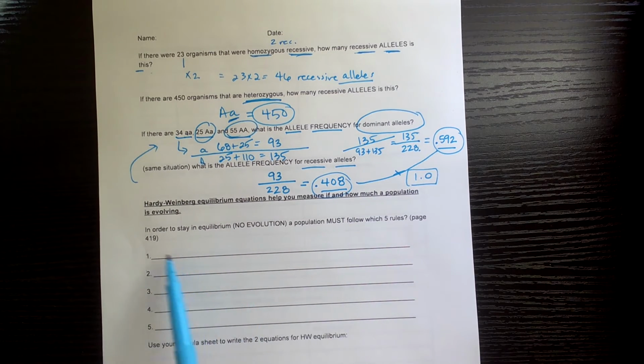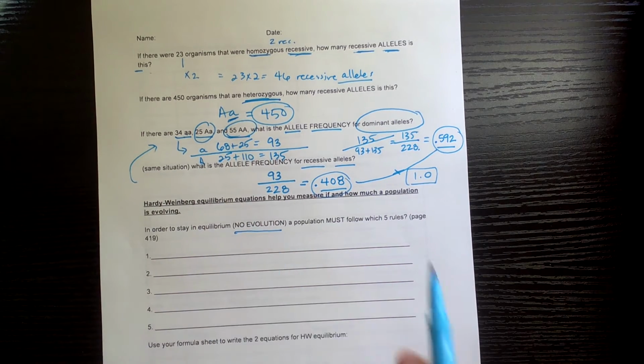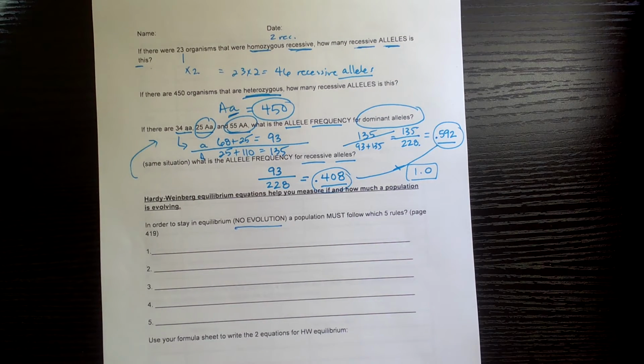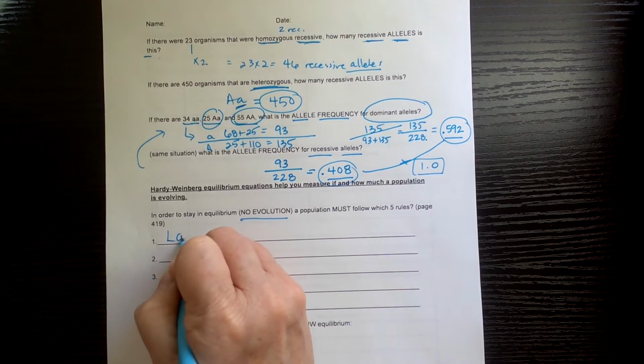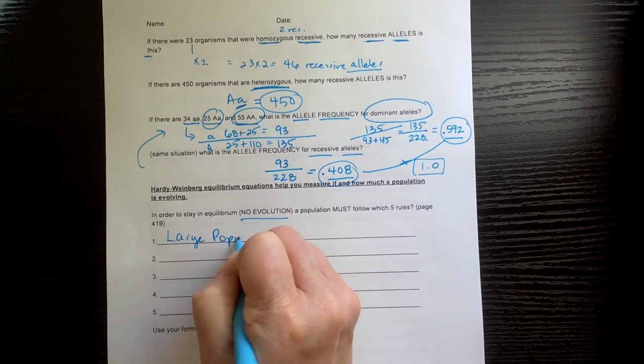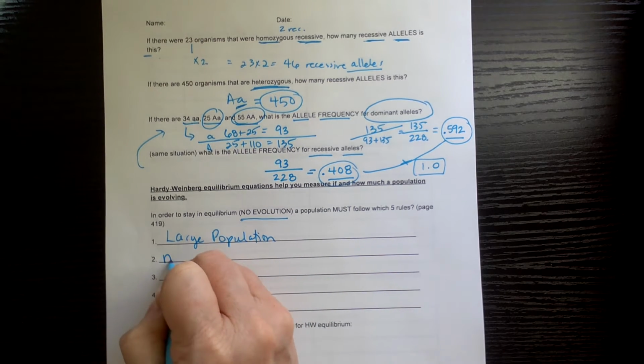All right, there are 5 rules for Hardy-Weinberg equilibrium to occur, and equilibrium means no evolution. So to have no evolution in a population, you have to follow these 5 rules, and they're very hard to follow. The first one is a large population. If you have a large population, you're less likely to have a lot of evolution because there's a lot of variety. As your population gets smaller, we're going to have increased amounts of mutations or inbreeding or things like that.